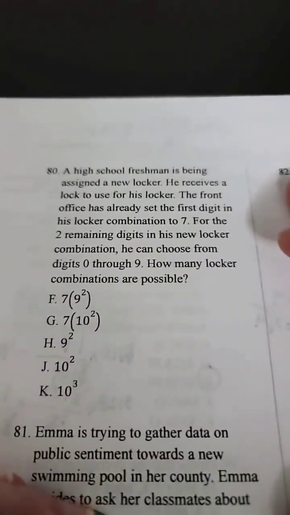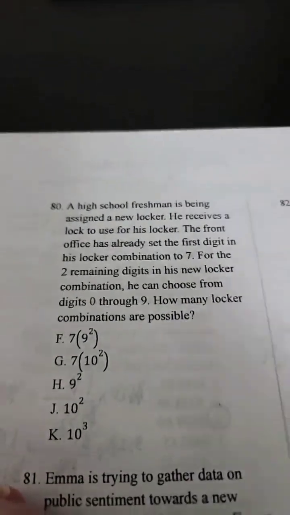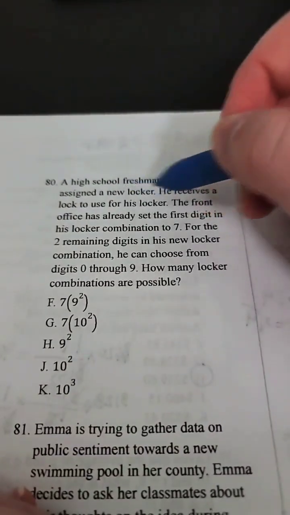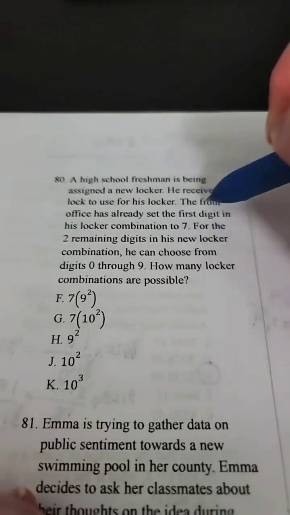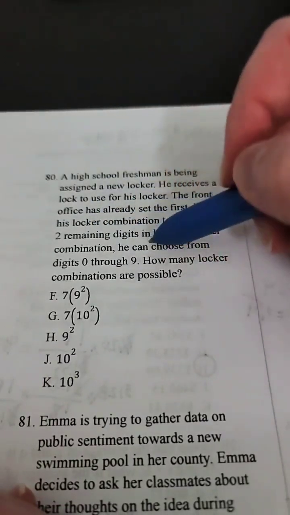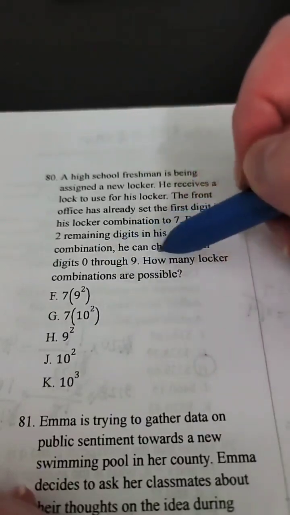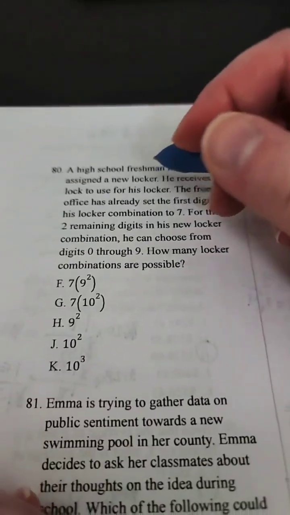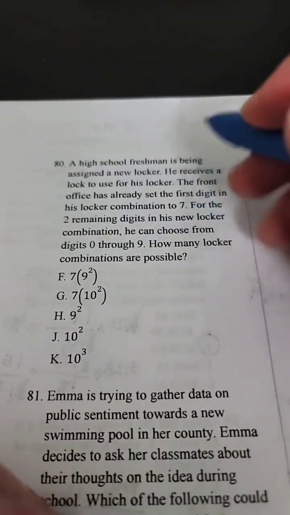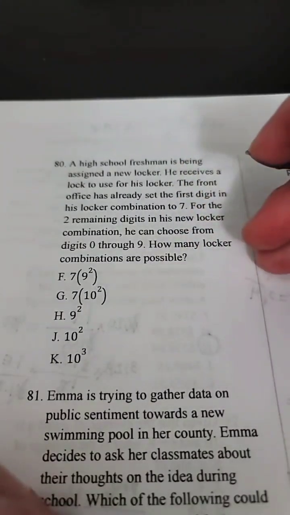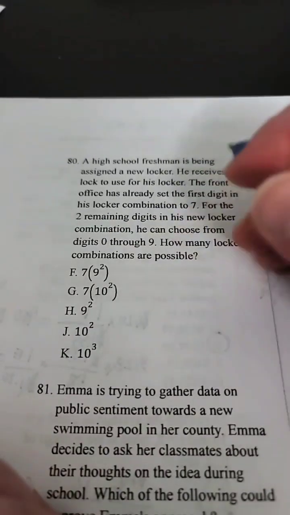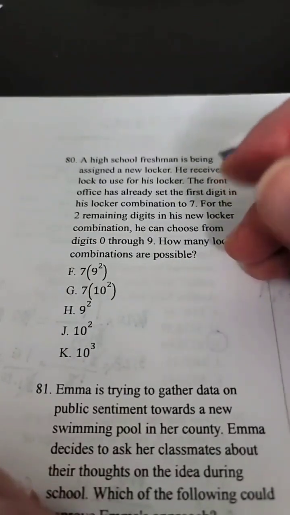So then let's go to number 80. A high school freshman is being assigned a new locker. He receives a lock to use for his locker. The front office has already set the first digit in his locker combination to 7. For the 2 remaining digits in his new locker combination, he can choose from digits 0 through 9. How many locker combinations are possible? Okay, so they've already picked the first number for him, and he has 2 remaining digits that he can pick from. So that's really what we're interested in, like the possibilities for those last 2 digits.